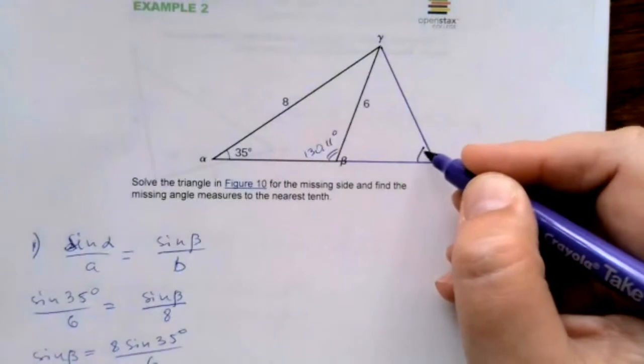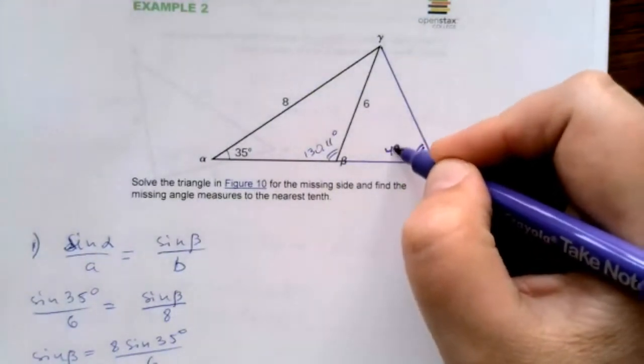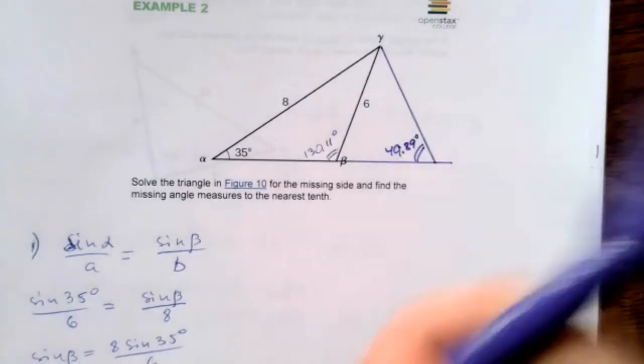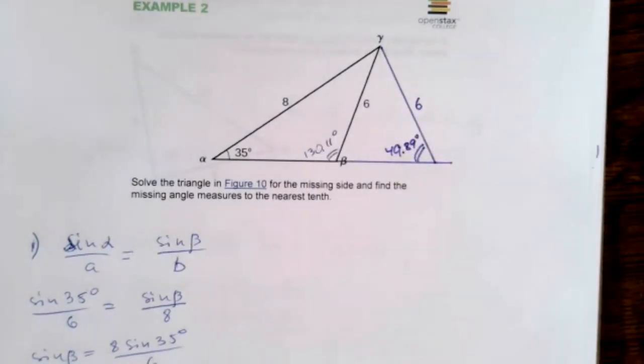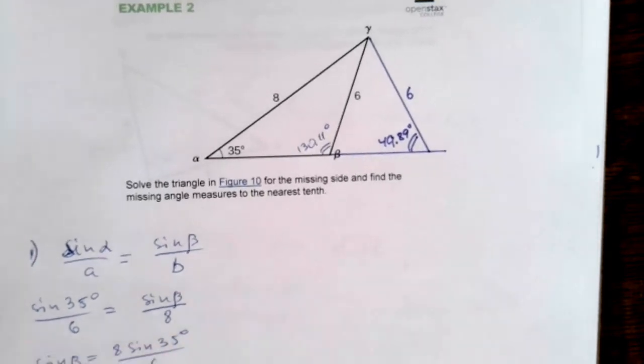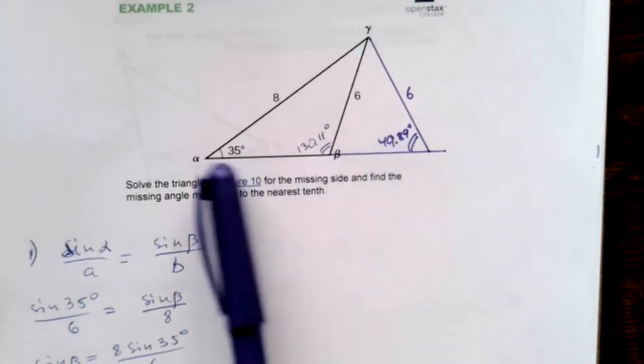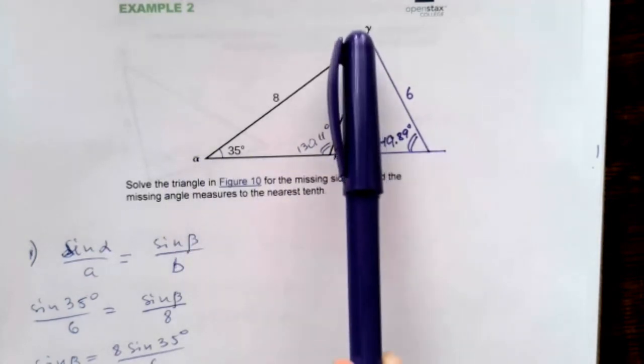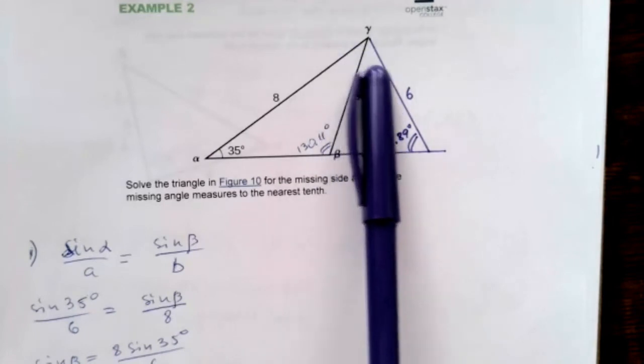Now this angle right here is 49.89 degrees. It's the same, so the length of the side is the same, a 6 unit length. So now we have two possibilities for side C, and two possibilities for this third angle.